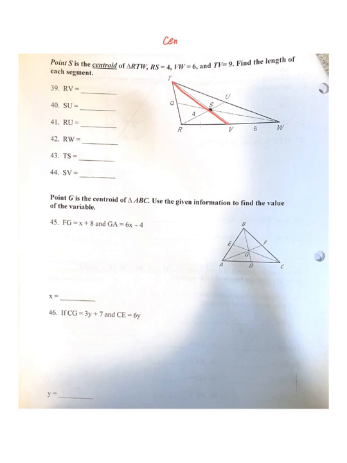A centroid divides a median into a 2-to-1 ratio. Now, the 2 part always goes from the vertex to the centroid. So it's vertex to centroid to midpoint, we should say.